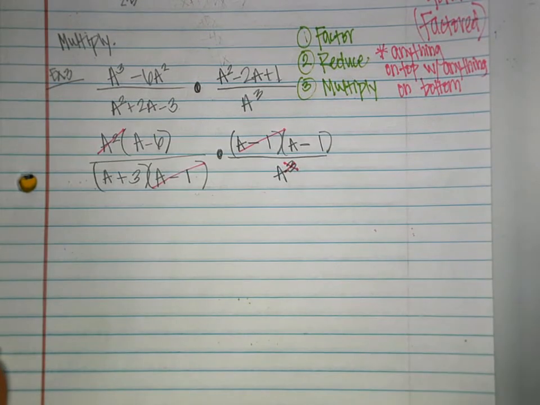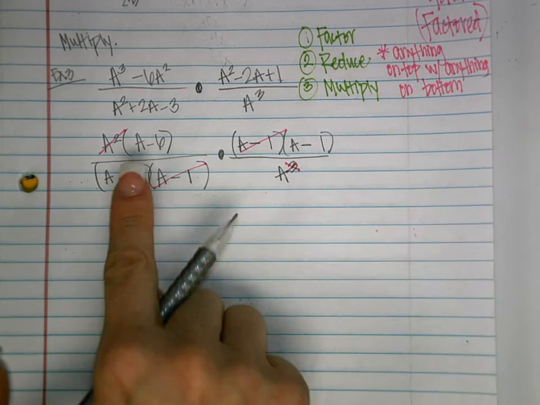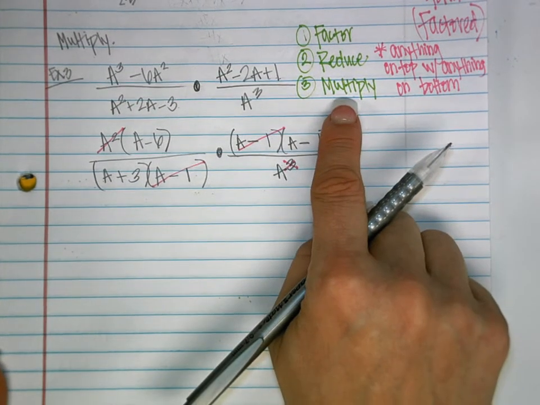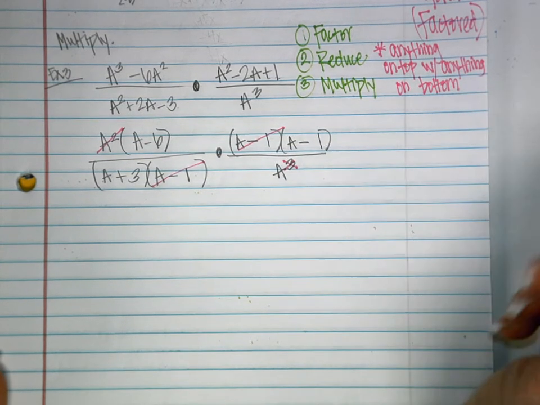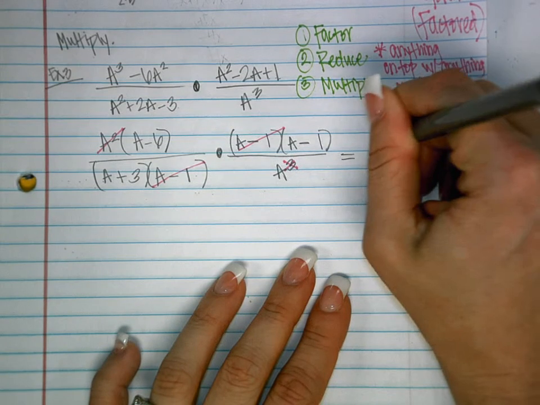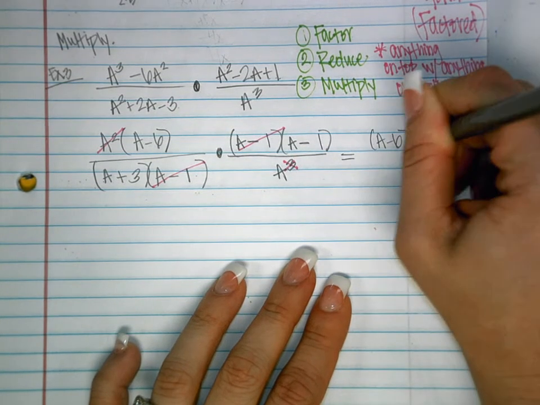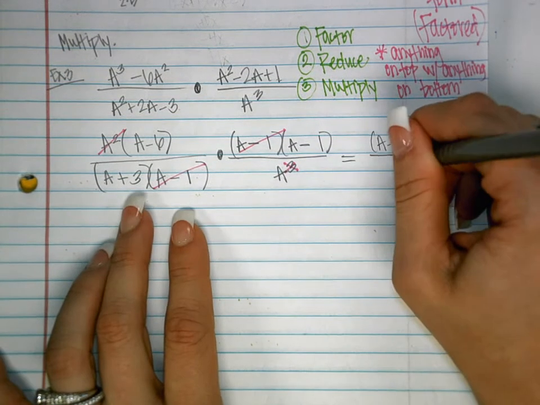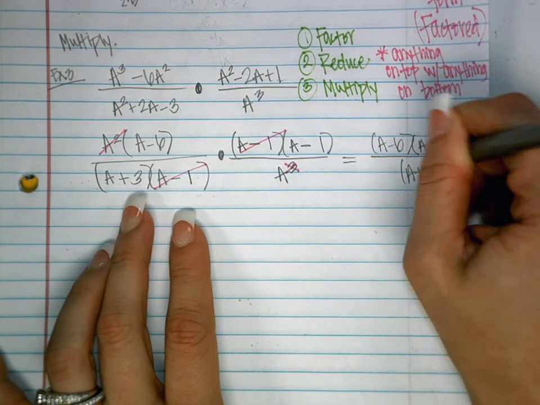Now I want you to multiply. When I say multiply, I want you to write it like a multiplication problem, but leave it simplified. That means leave it in factored form. So, what's left on the top is a minus 6 and an a minus 1. And in the denominator, what's left is an a plus 3 and just an a.